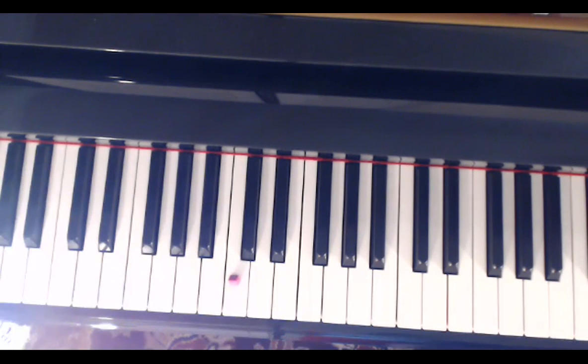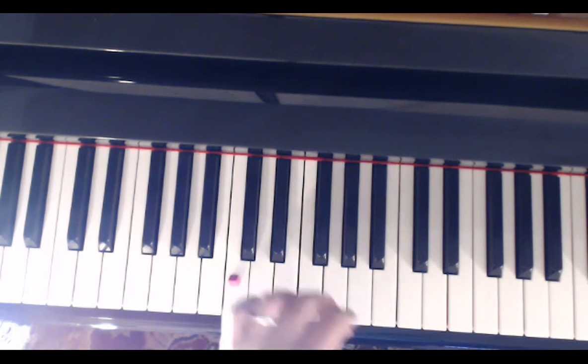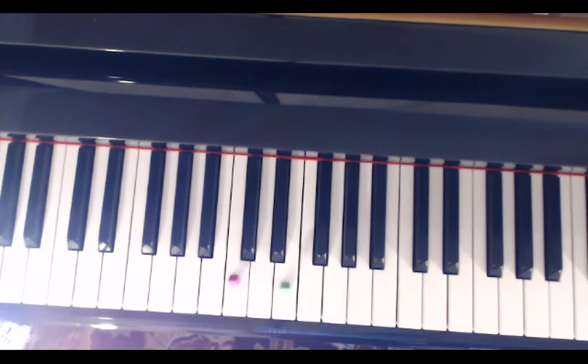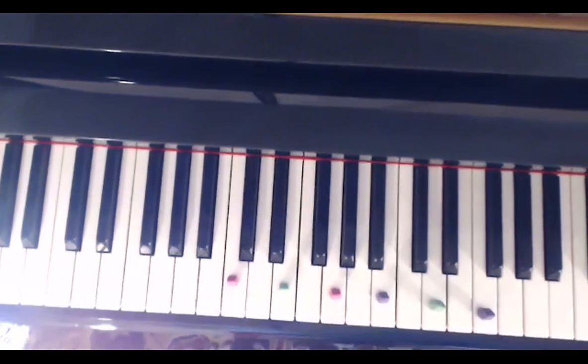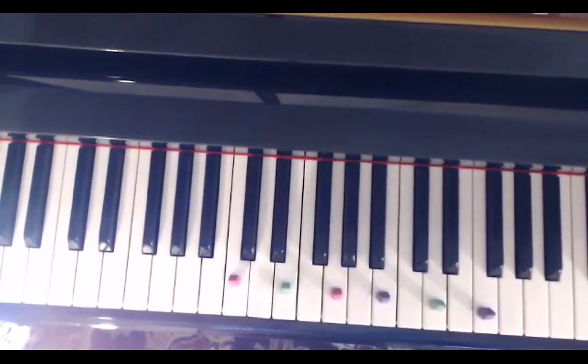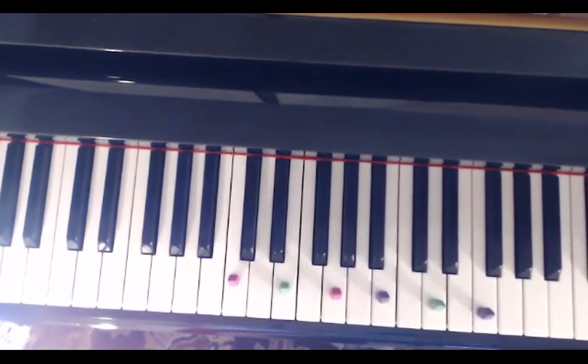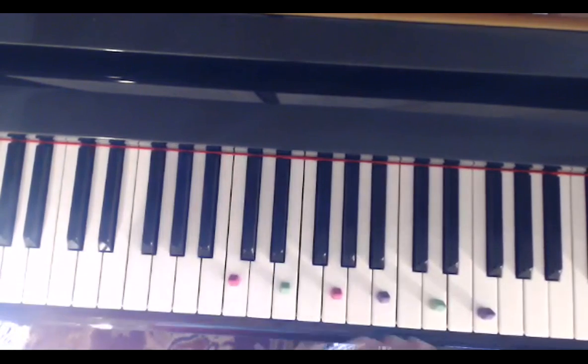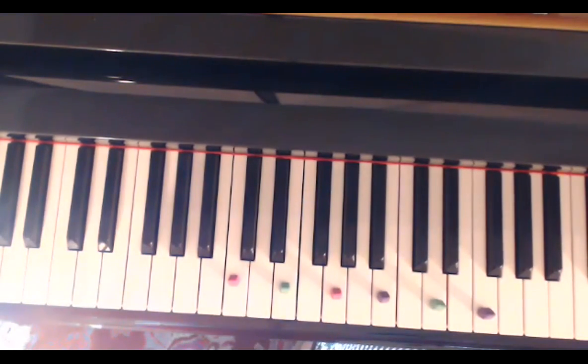And here we are. Here's middle C, just for your reference. And then, as you might remember from last time's lesson, E, G, B, D, and F are the line notes in the treble clef. Now, I'm going to take these off and play. I'll start with 3 of them.